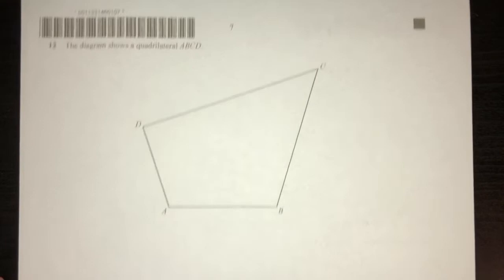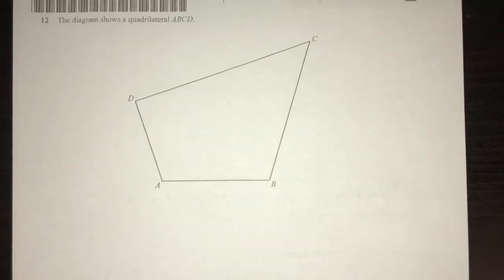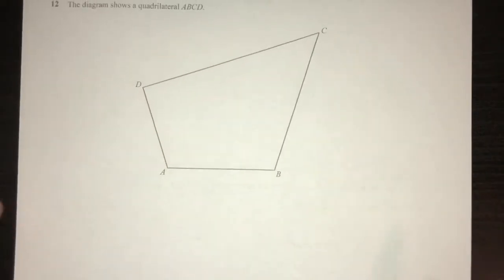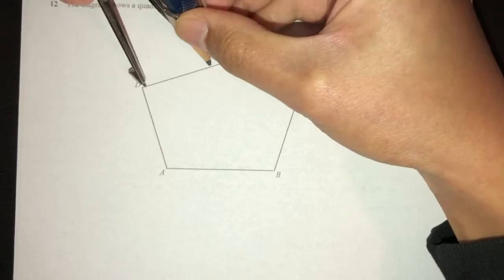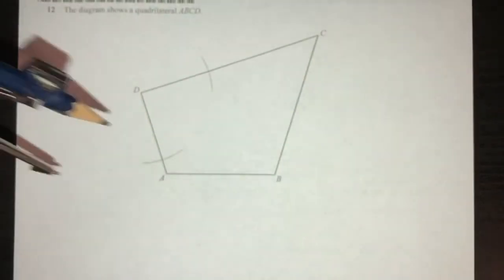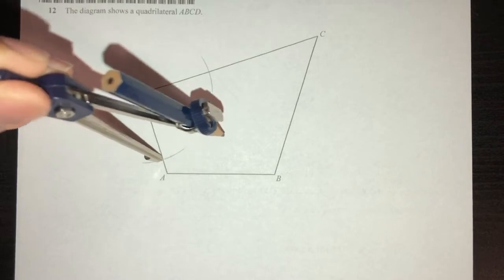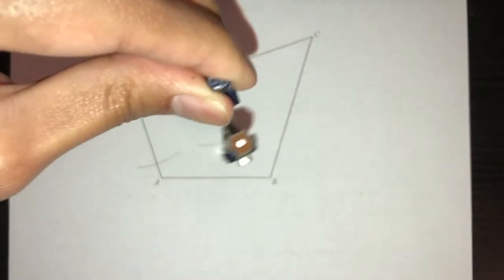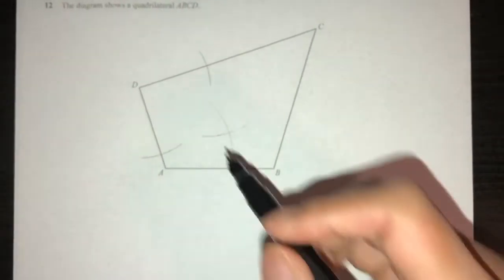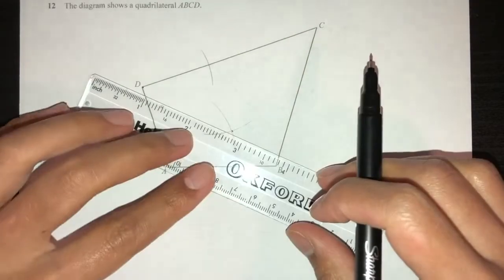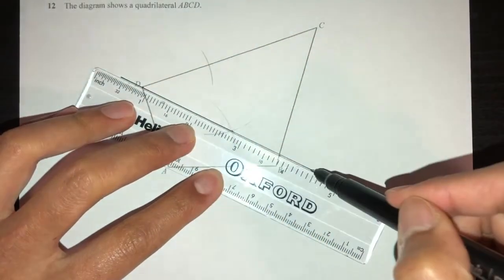Let's move on to question number 12. So here we have what? We have the shape ABCD. We have to construct the bisector of angle ADC, which is this angle. So we have to use a compass for this one. So step by step, first go to your point D, and then you have to intersect your line DC and DA. Then go to these 2 points. You have to make an arc inside of the shape, and this one as well. Intersect your other arc. You will find a point of intersection, which is this one. Now we have to join D to the point to form your bisector for the angle D. Okay, this is your answer for first part.